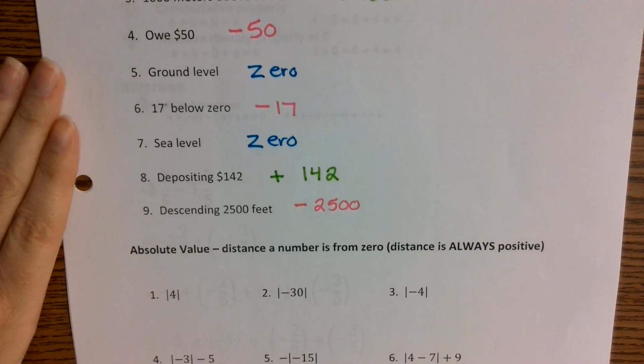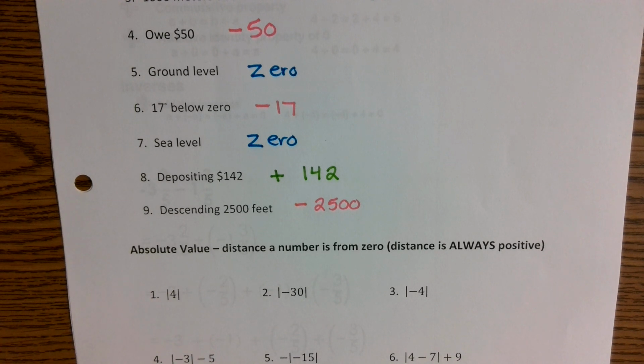Okay, so absolute value, like we discussed before, is the distance that a number is from zero. Distance is always positive, guys. It doesn't matter how you look at it. If you're driving your car in reverse, the odometer is still calculating your mileage, still increasing. It does not matter the direction that you are moving. It's still positive because it's distance. So absolute value is always a positive value.